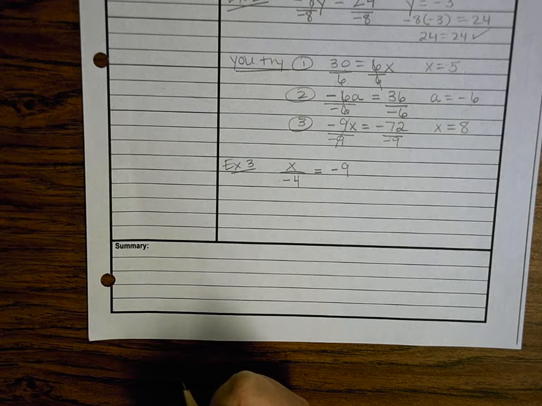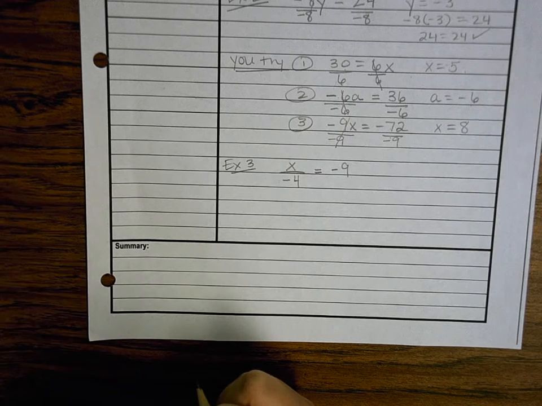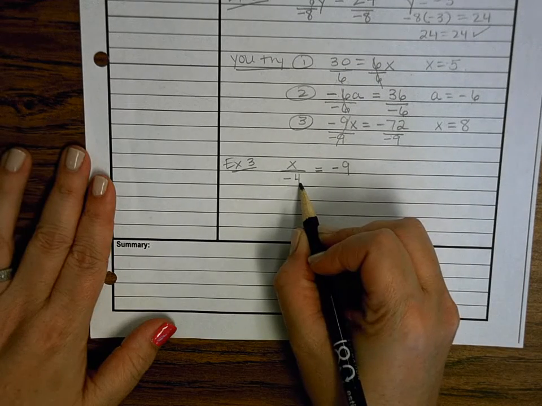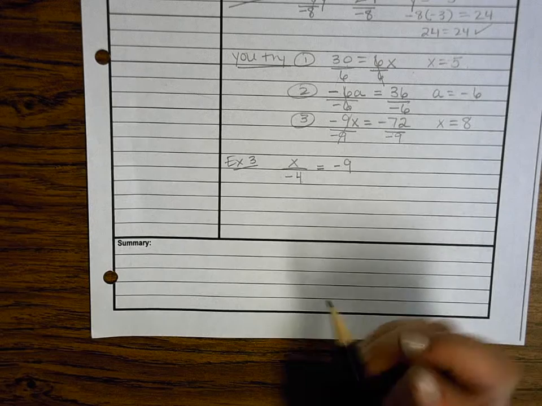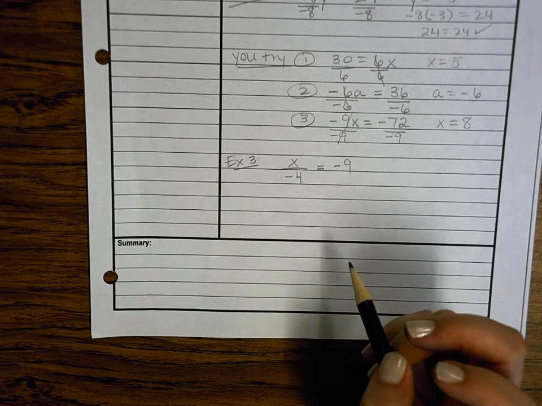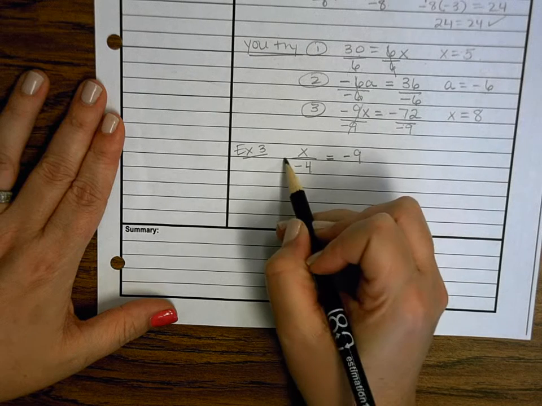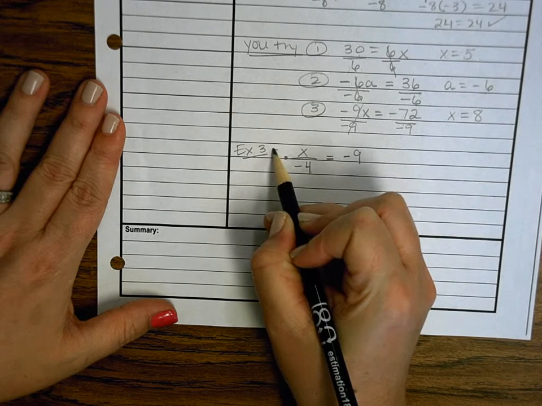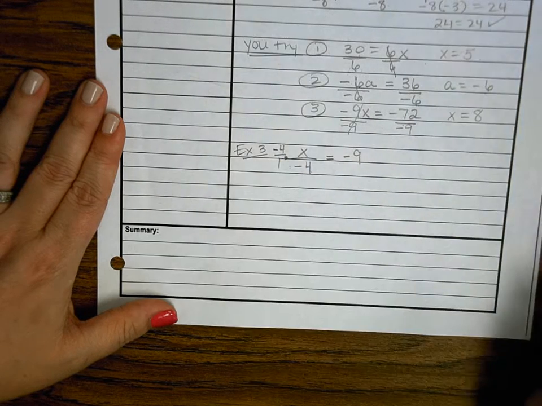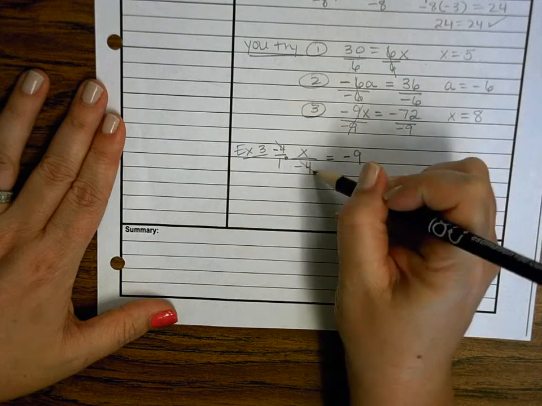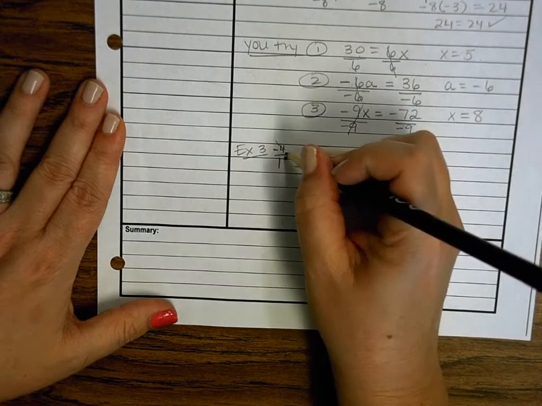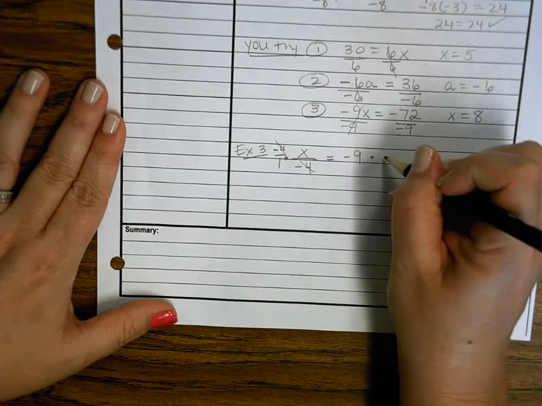Any ideas what you would do there? 9 times negative 4. Good. So we want to get rid of the negative 4. So do you remember that thing about multiplying by the reciprocal? Yeah. So in order to make this negative 4 go away, we have to multiply it by the reciprocal, which is negative 4 over 1. Right? And now I can cross cancel those. Do you remember this? So whatever I did here, I have to do over here. So multiply this by negative 4.